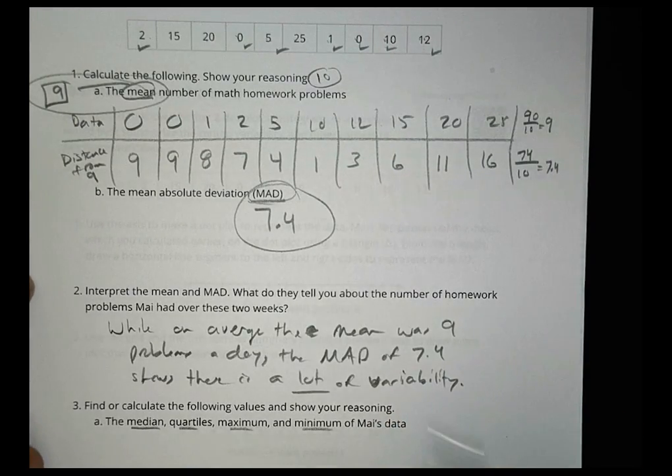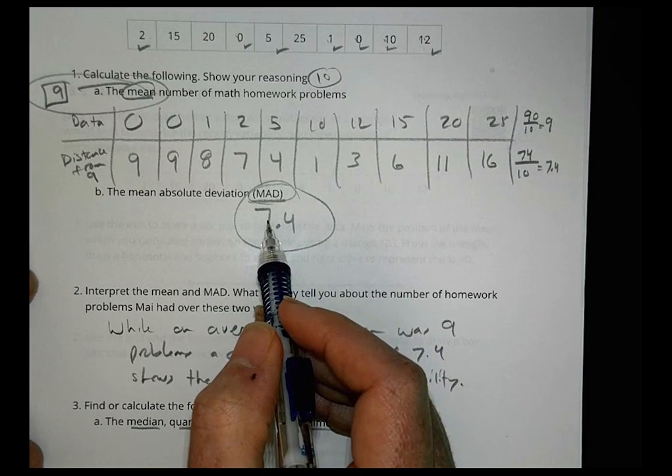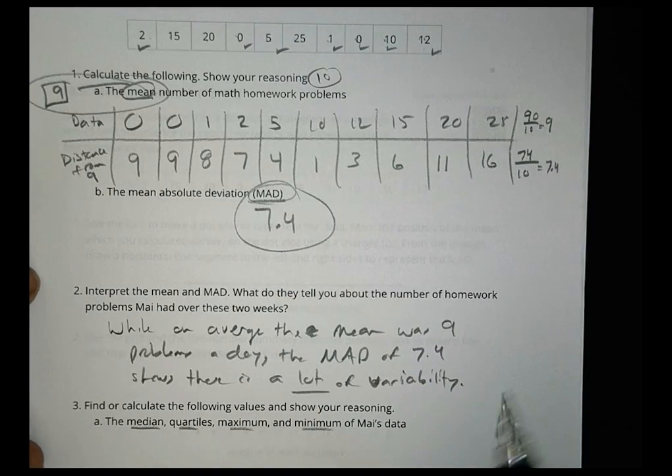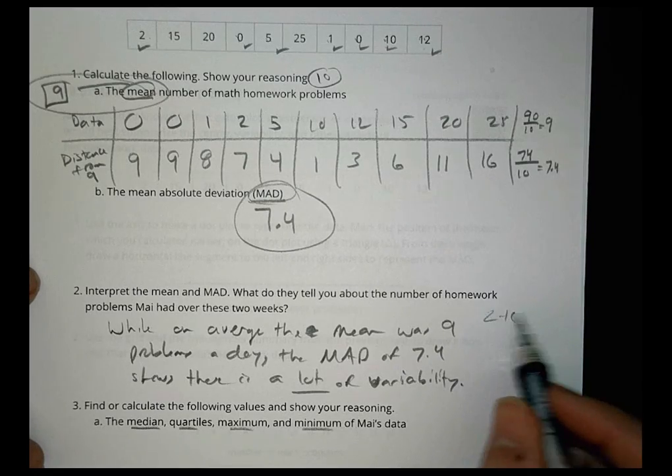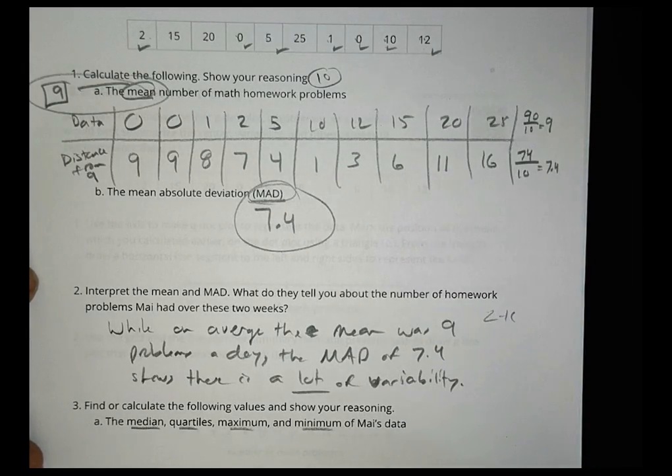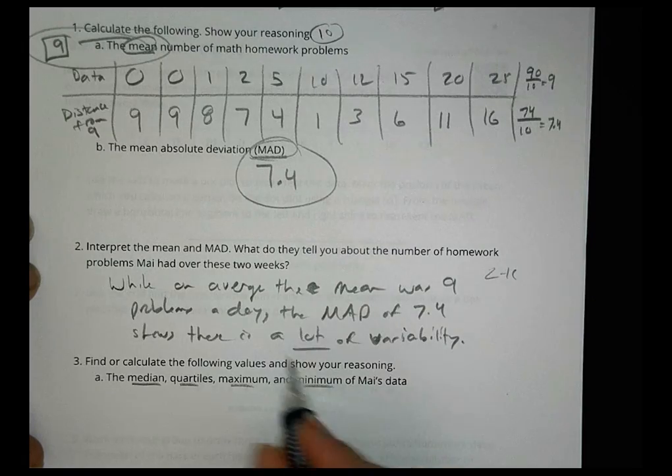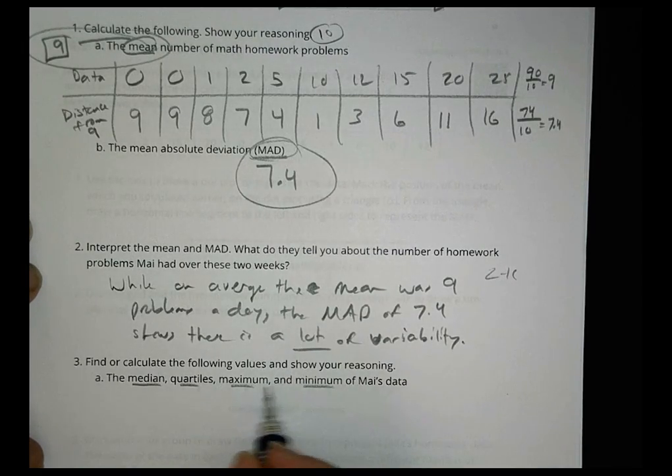Meaning from 9, we can add 7 and have 16, or we can have 2. We're going to have a range of problems, 2 to 16, and we can see we even had 20s and 25s. So now let's calculate the following values as well: median, quartiles, maximum, minimum.